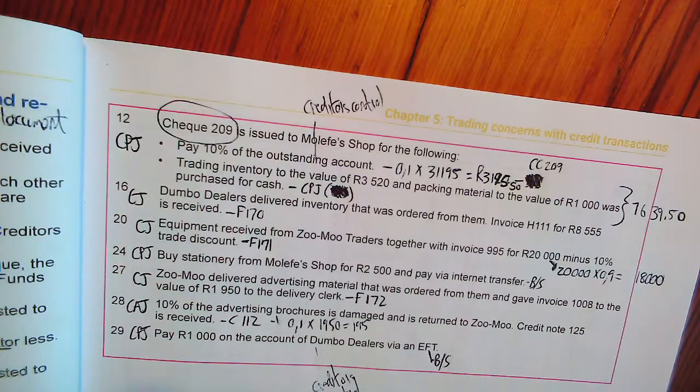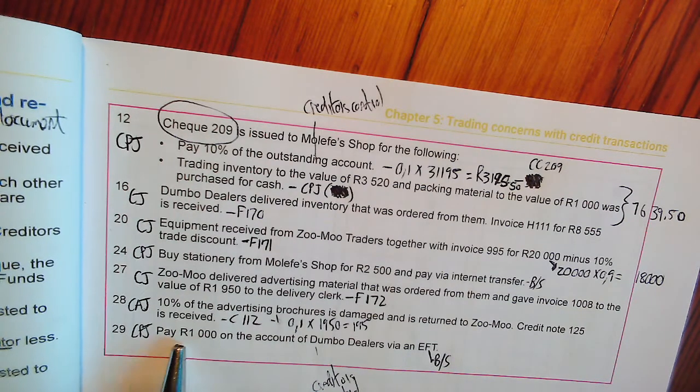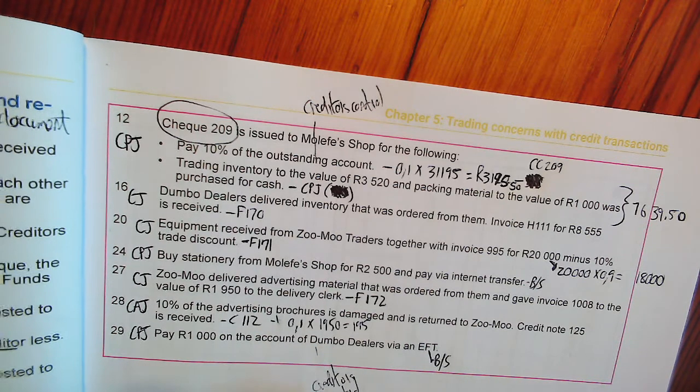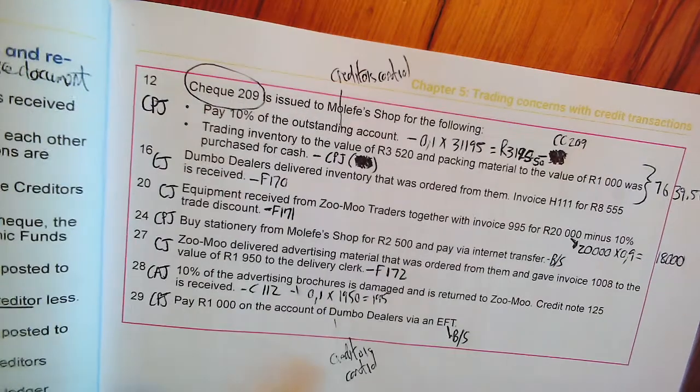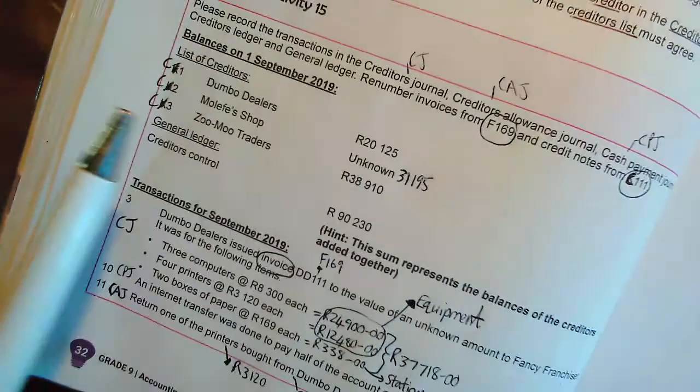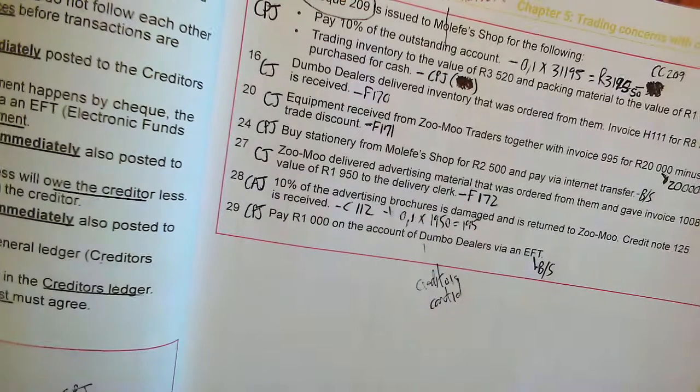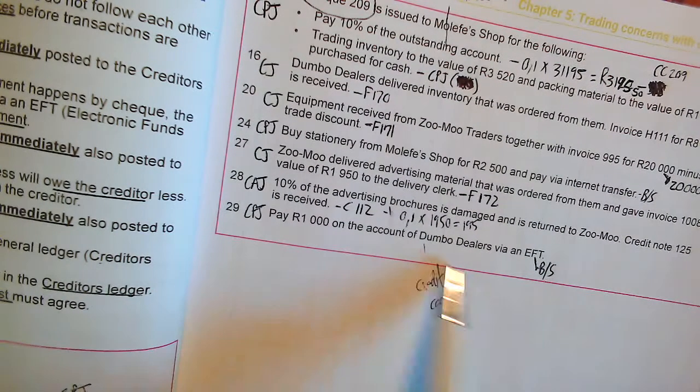Then the next transaction is on the 29th. Pay 1,000 rand on the account of Dumbo Dealers. If we pay on the account, then it means this person is a creditor, Dumbo Dealers, and you will also see Dumbo Dealers' name here as a creditor. We're paying 1,000 rand and it's EFT.